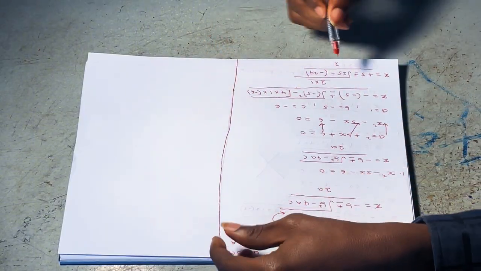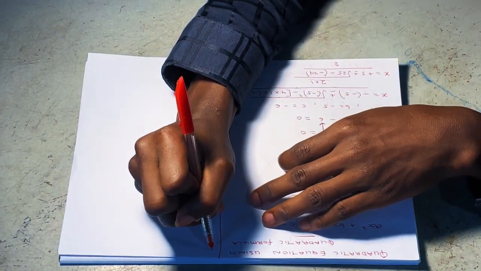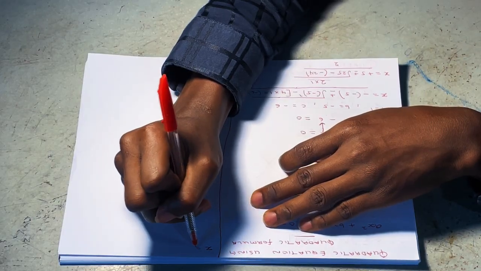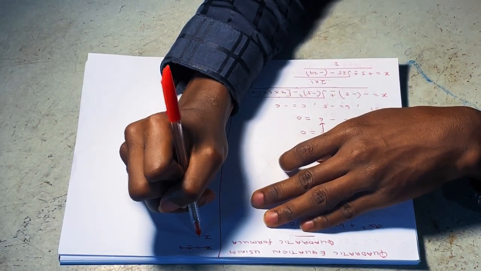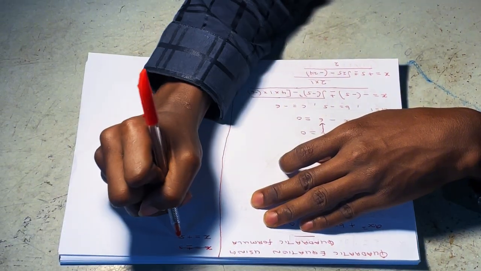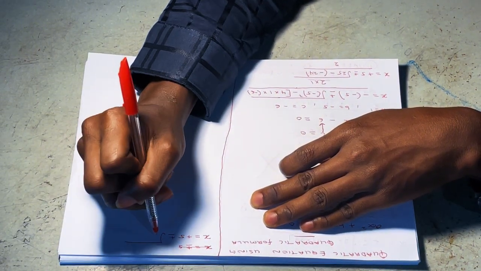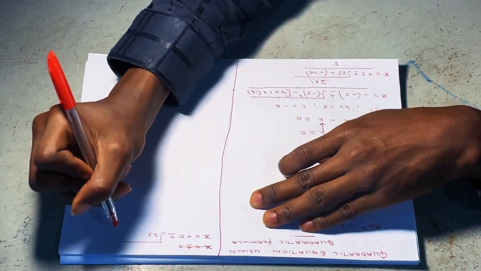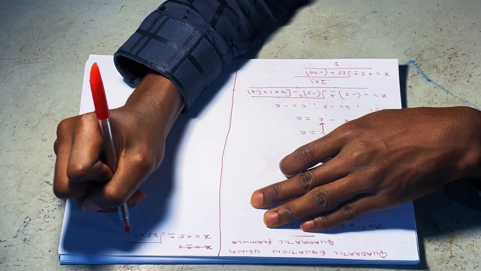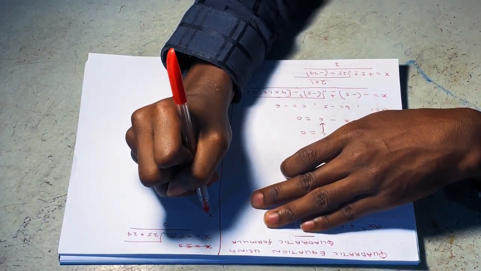So we now have x equals plus 5 plus or minus root 25, now minus times minus will give us plus, then you have plus 24, all over 2.